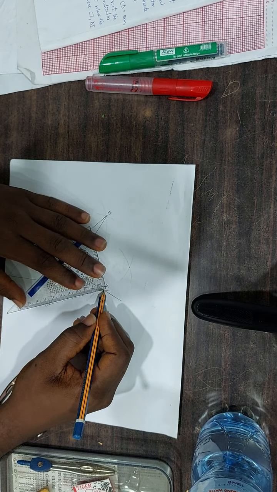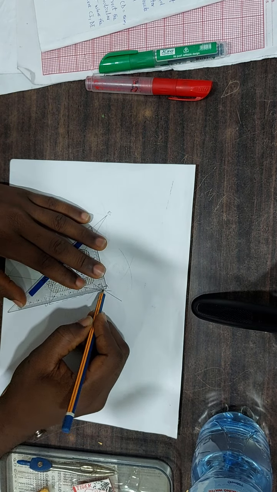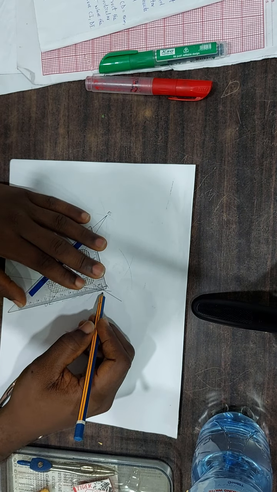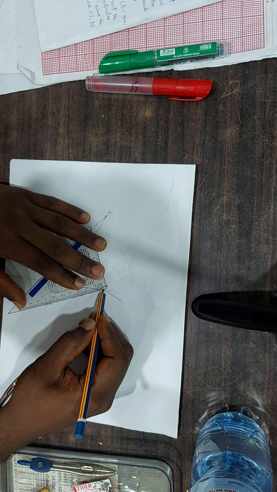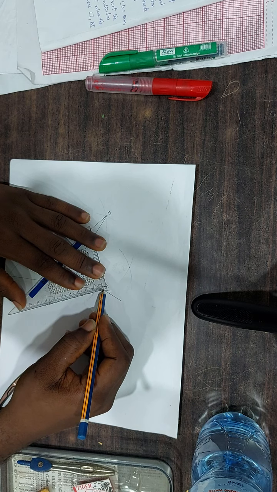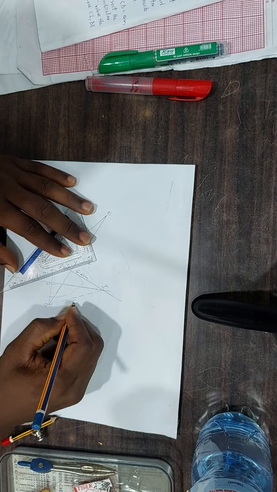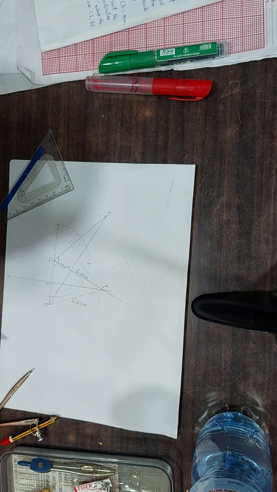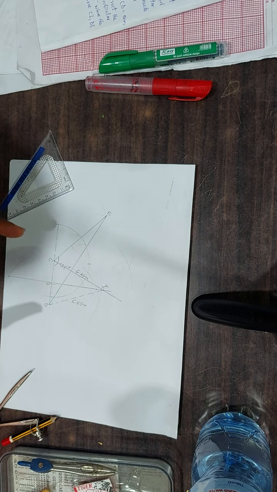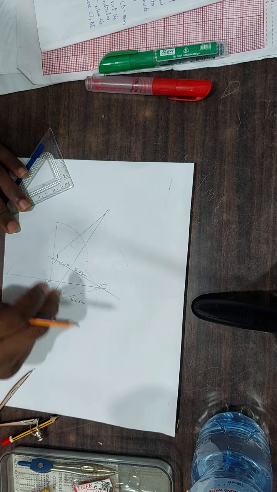So DI, from point I to point D, we have 6.65 centimeters. That means it's going to form an isosceles triangle. Can you see this? This point is forming an isosceles triangle.